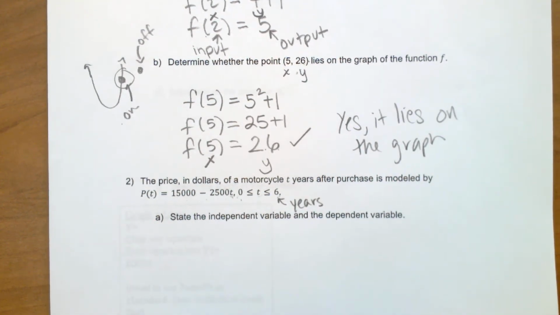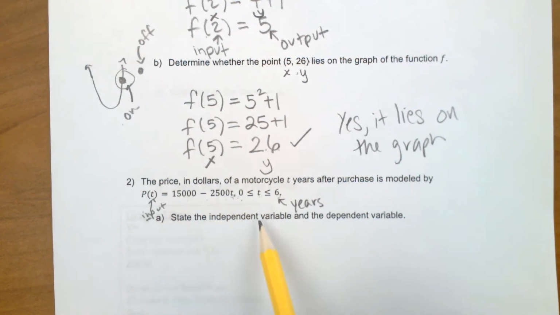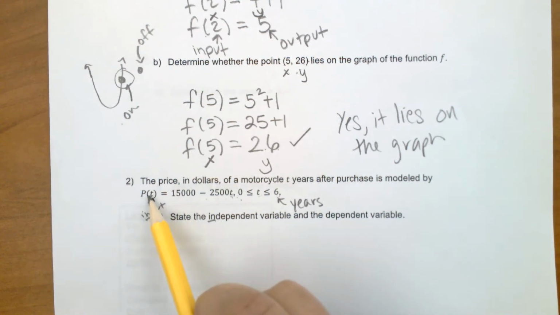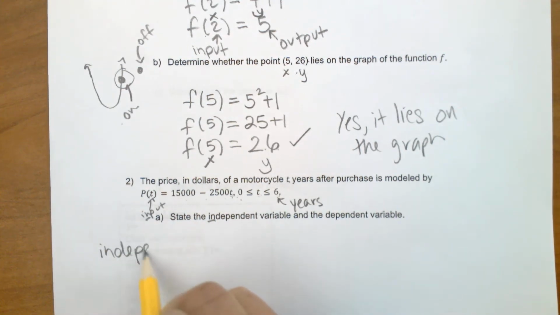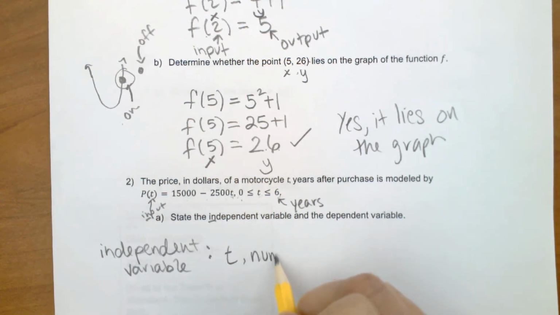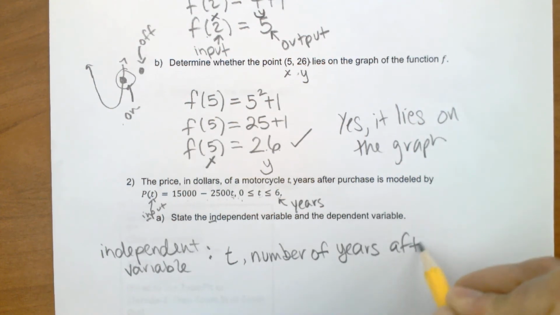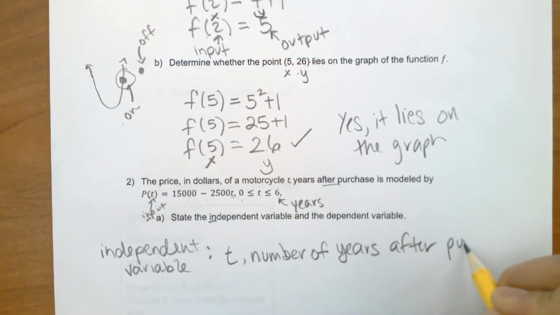Okay, first, state the independent variable and the dependent variable. Remember, the independent variable is our input, so that's going to be our T. T is years after purchasing. So the independent variable is going to be T, which is the number of years after purchase.